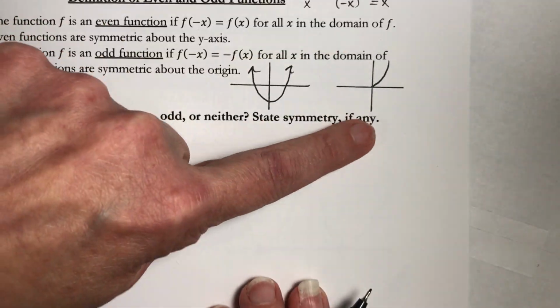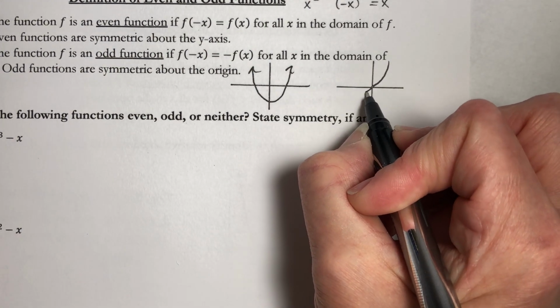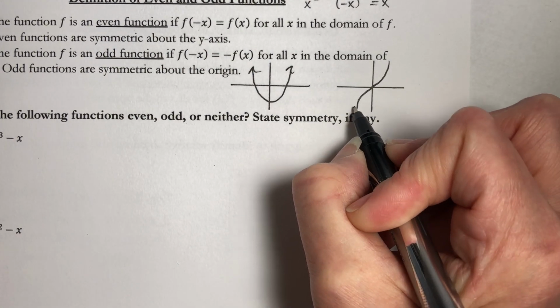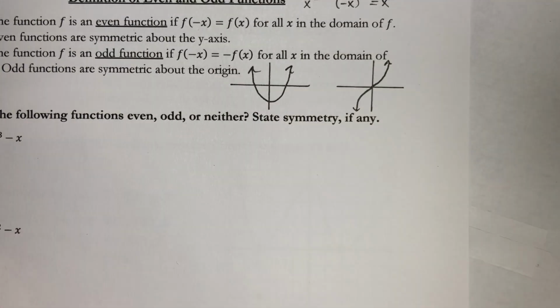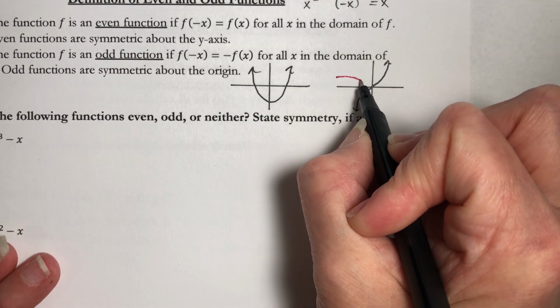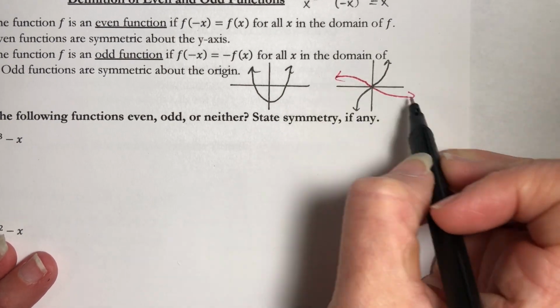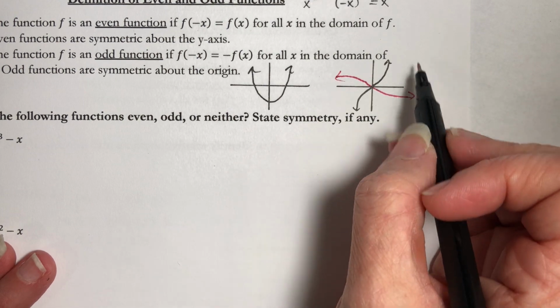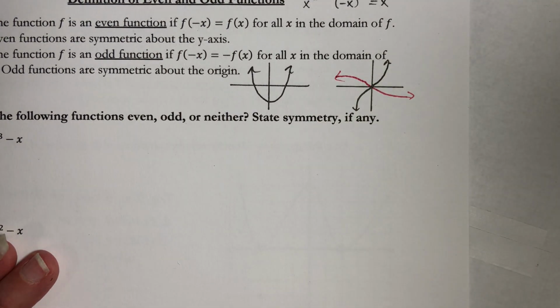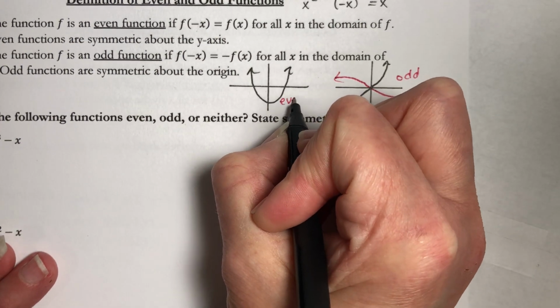So fold it down and then fold it right to left, and your graph is going to look like this. Of course, it could come in from the other direction. It's basically reflected across the origin. So this would be odd, and this is even.